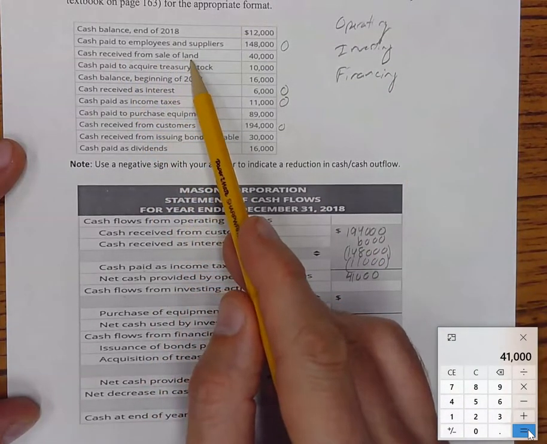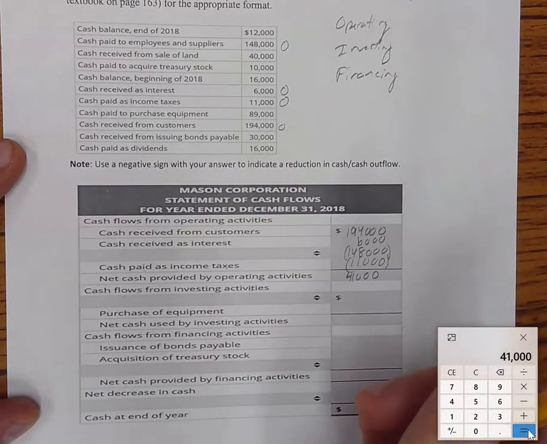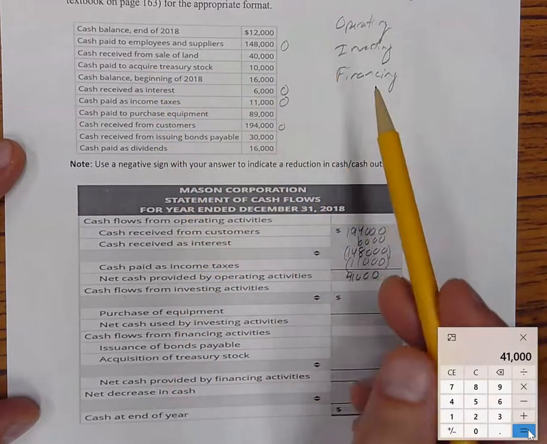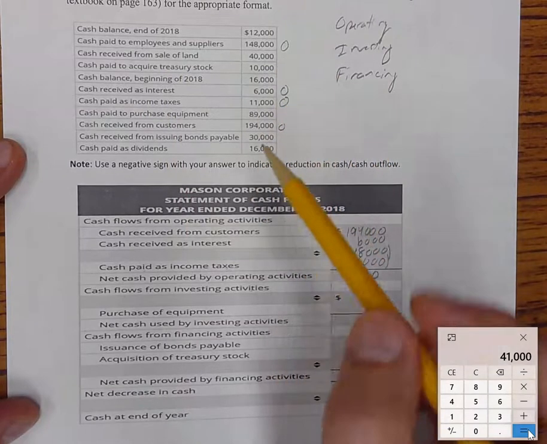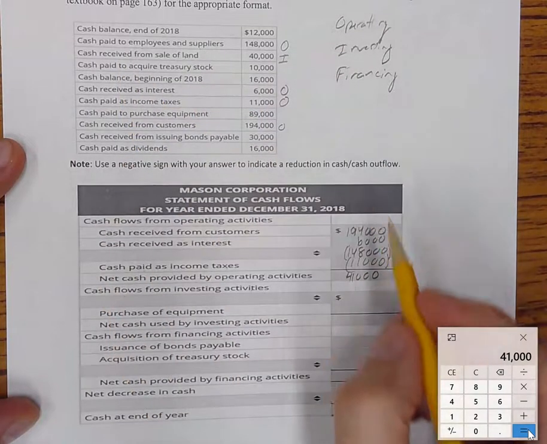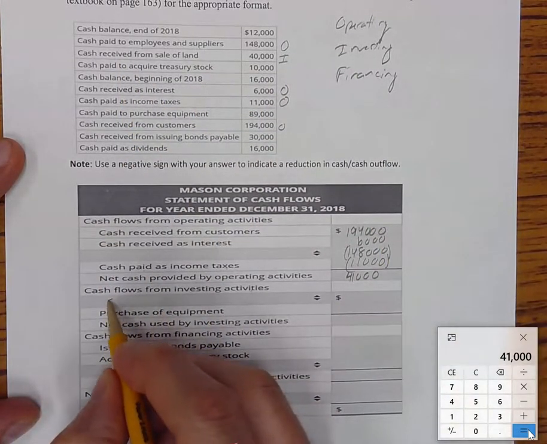Land can be an investment or it can be held as an operating asset. But because we're selling it here, we're probably going to be dealing with an investing activity. And since it's received, we would put sale.